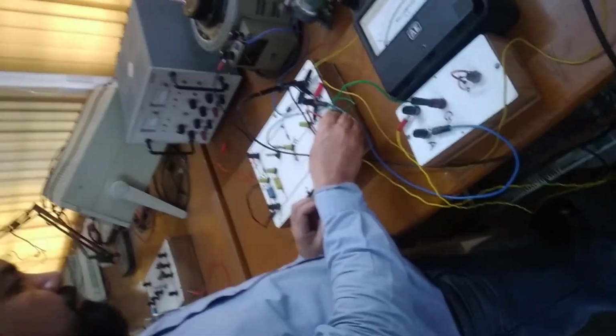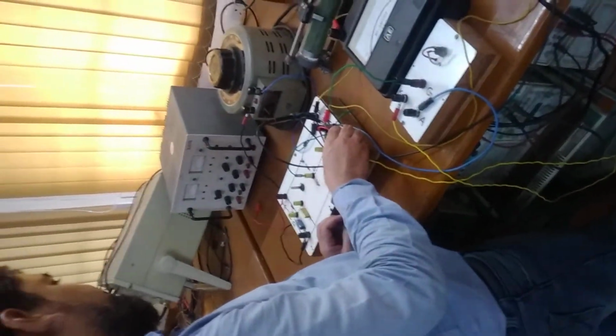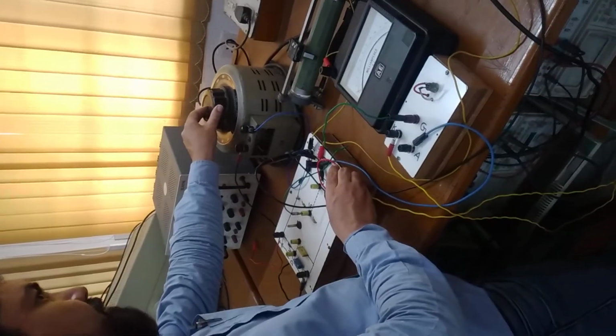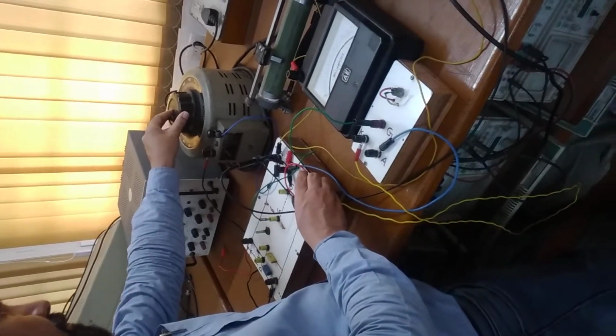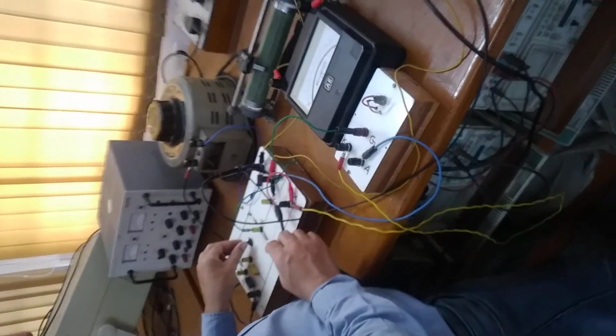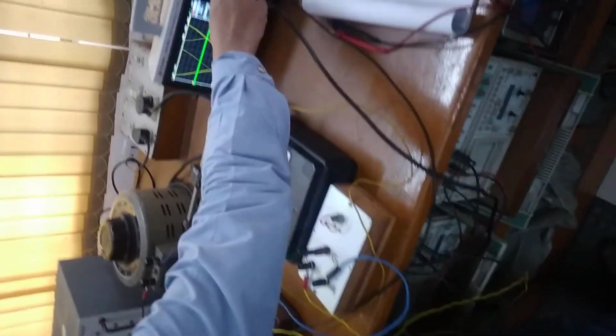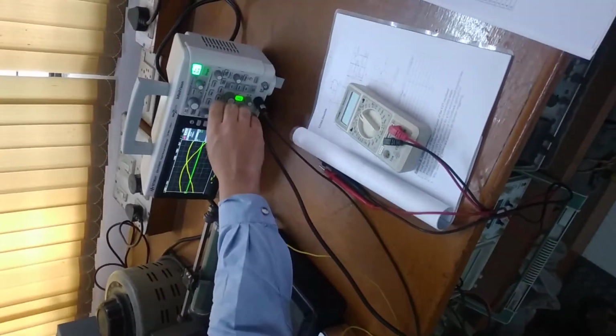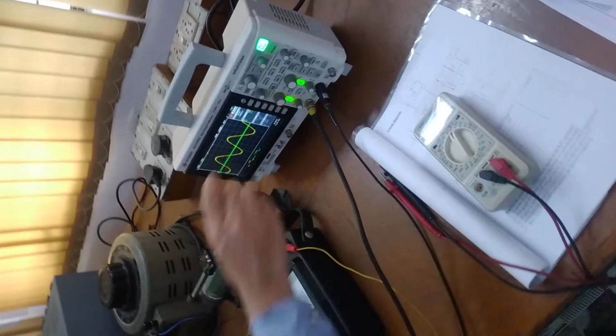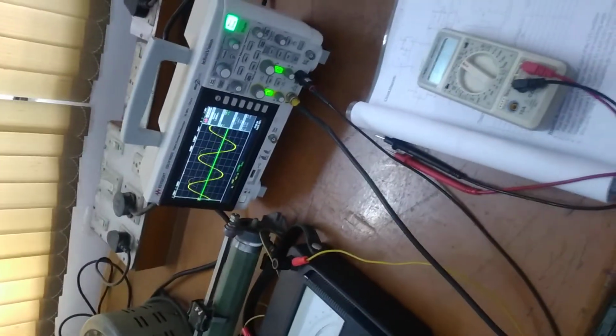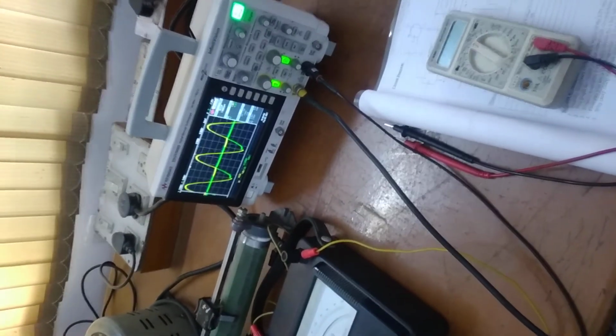So let us see how it works here. So the connection is suitably being changed. So this is the input supply, as you could see here.